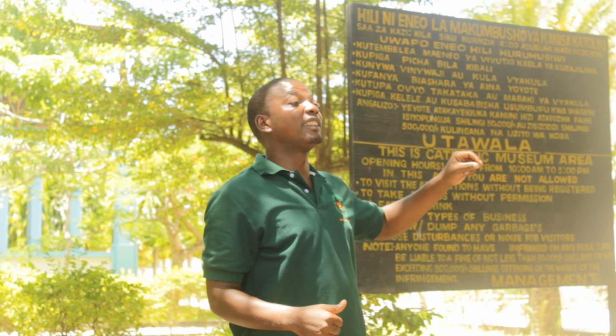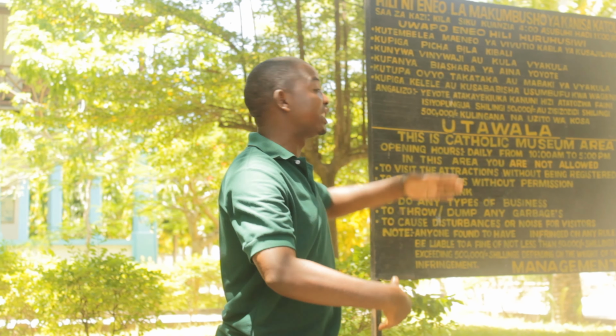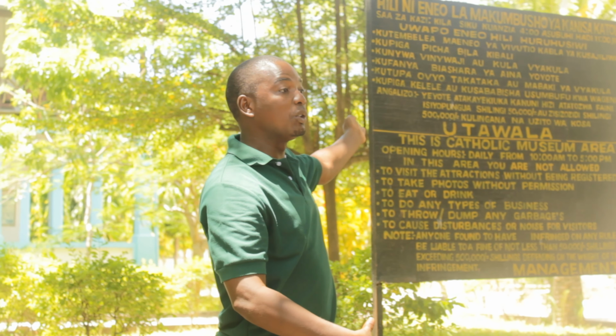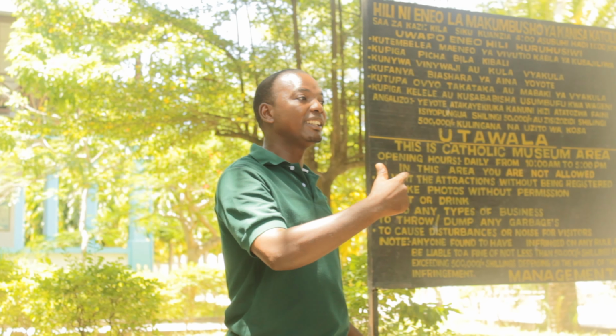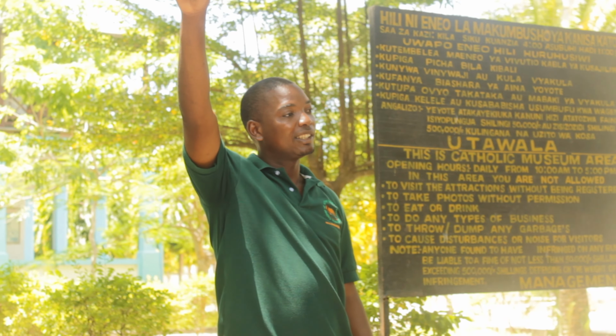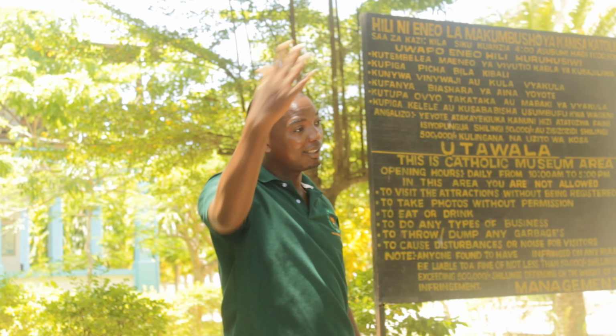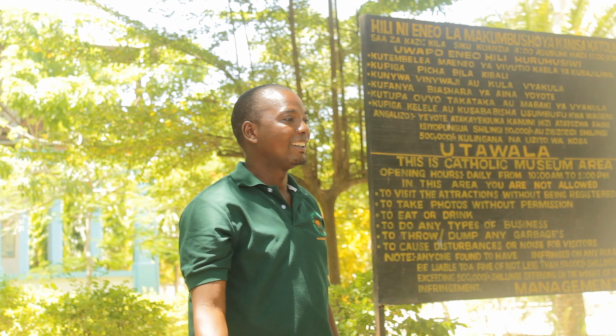It was 1874. So the body was taken by the missionaries into the church, and he rested in the church for one night. Then he went to Zanzibar, and in Zanzibar they found the British embassy. They transported him to England. So he was buried in two continents, Europe and Africa.